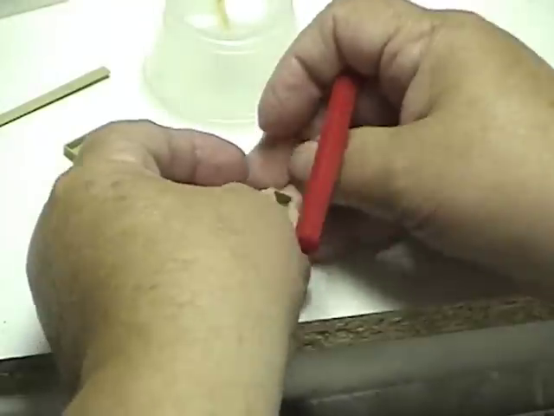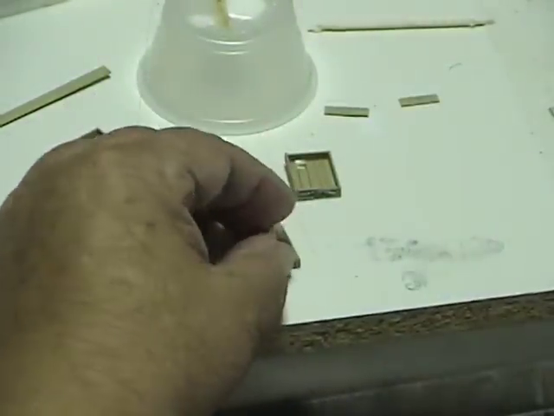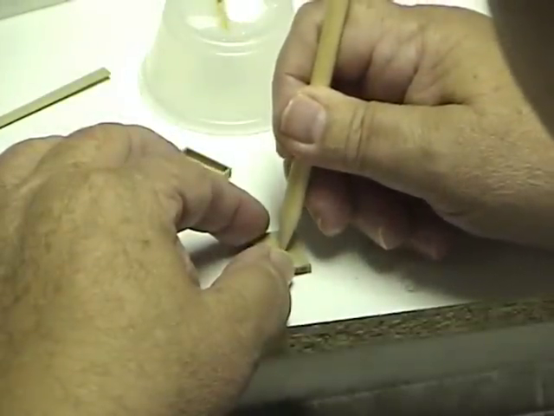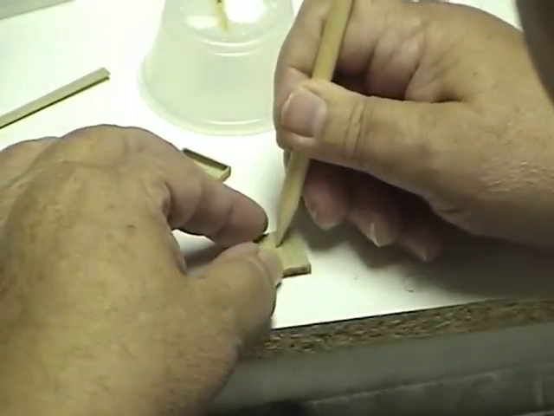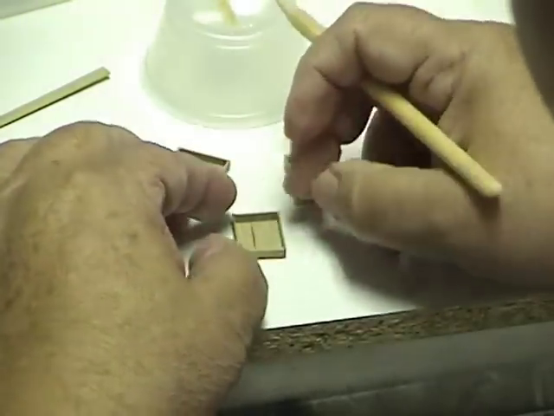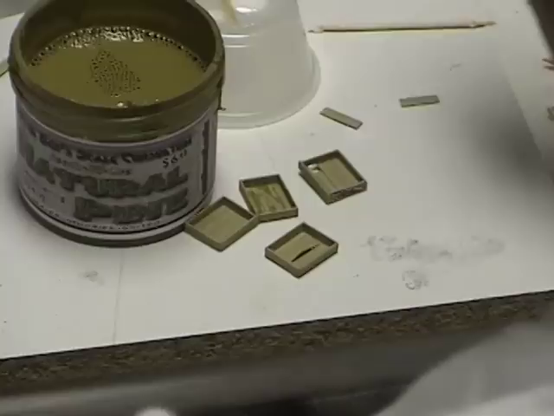Now, of course, you don't want all your boxes beat up, but a few here and there really looks good. I flip the box over. I'm just going to take a stick and press down right in the middle and just bust one of the boards. Just like that. I'm going to leave it there just so the busted part shows through like that.